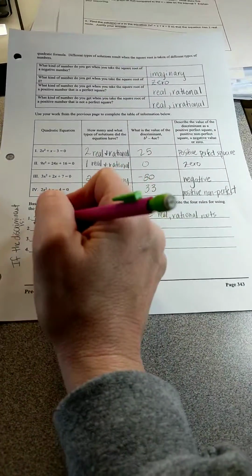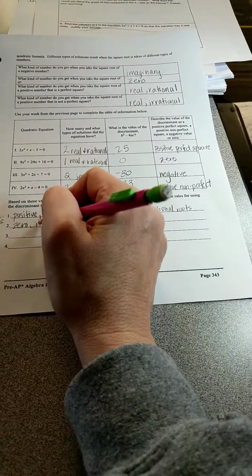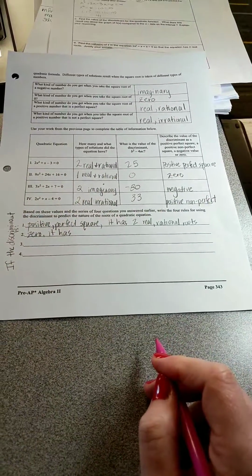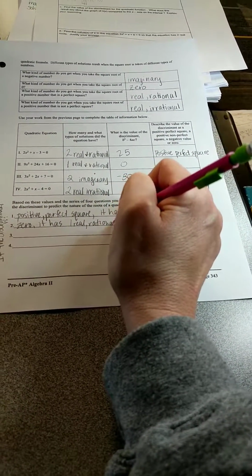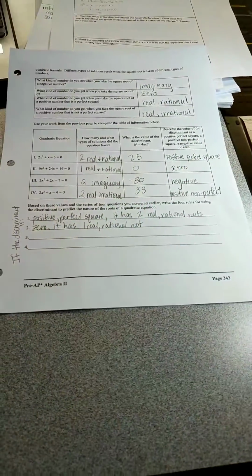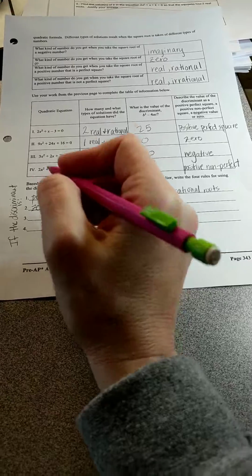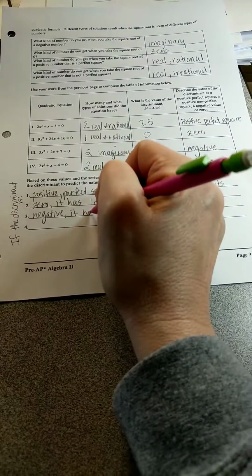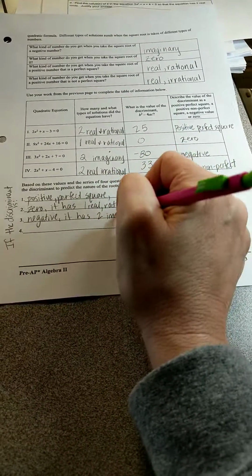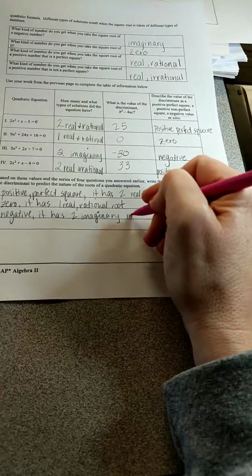All right, so what if the discriminant is 0? What does the graph have? 1 real rational root. Okay. What if the discriminant is negative? It has 2 imaginary roots. Okay.